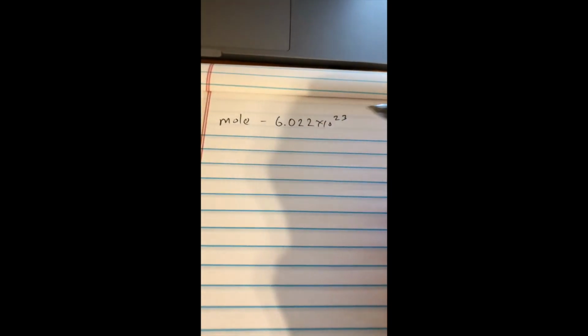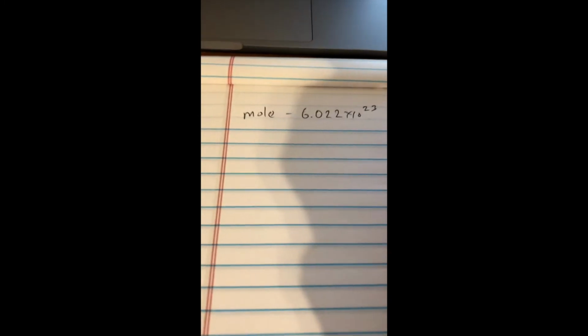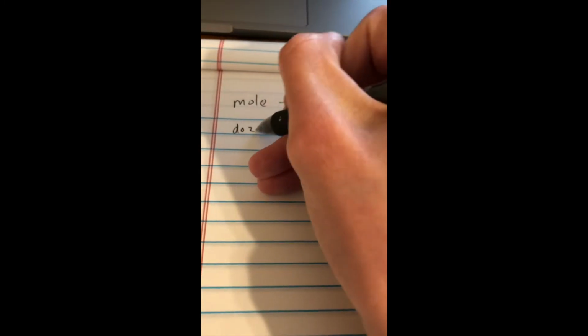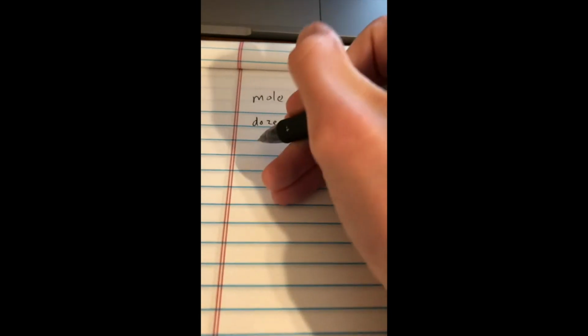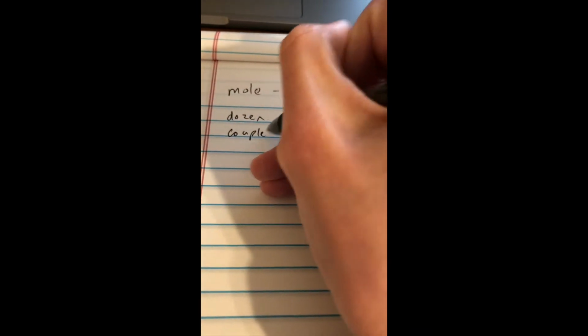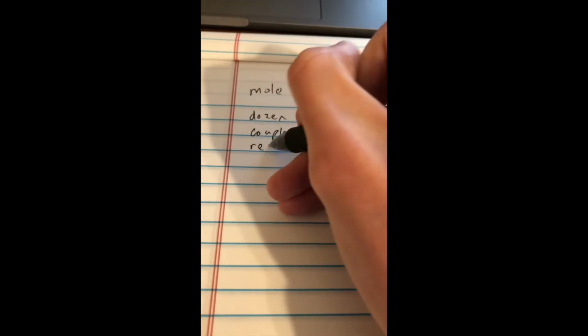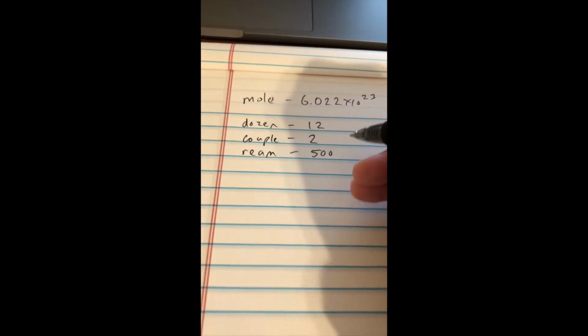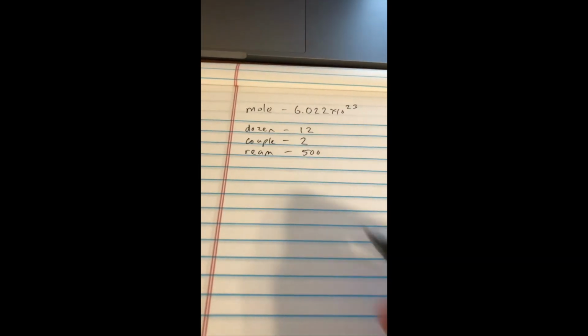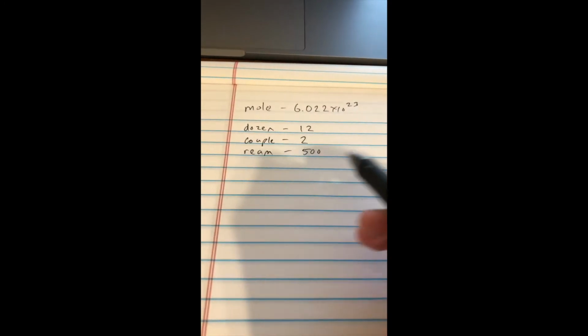So to give it some context, it's just a name for a number, just like we use other names for numbers. A dozen, for example, is a name for 12. A couple is a name for 2. A ream, like a ream of paper, is 500. And so we use mole the same way we use these numbers.